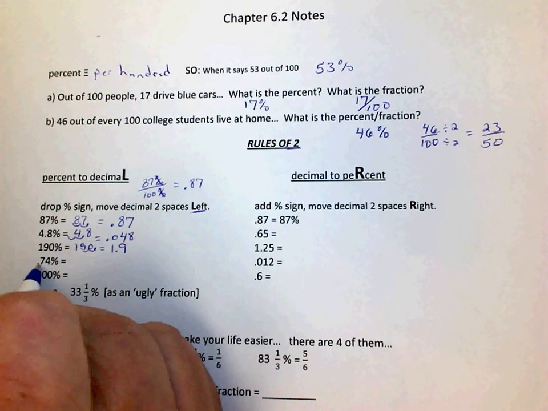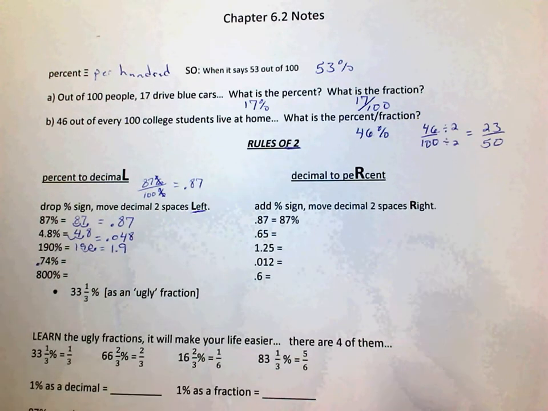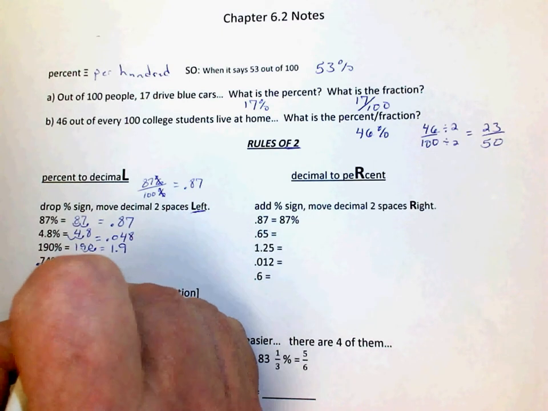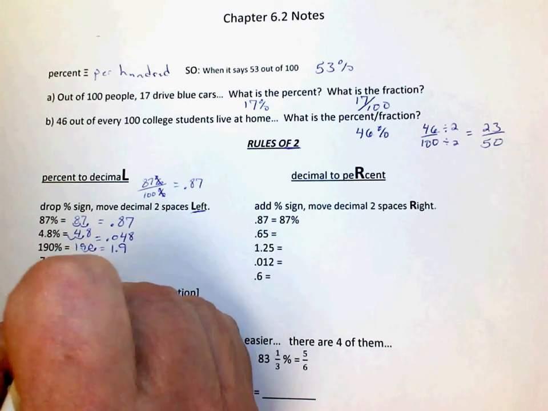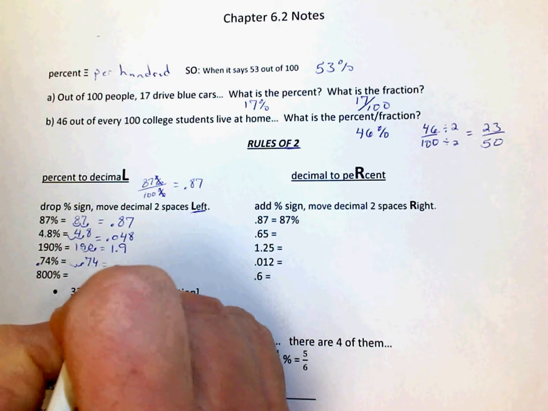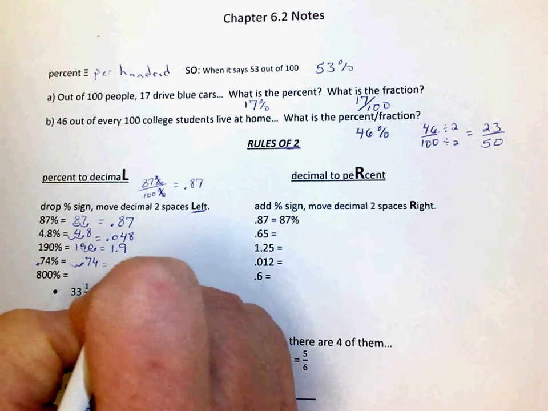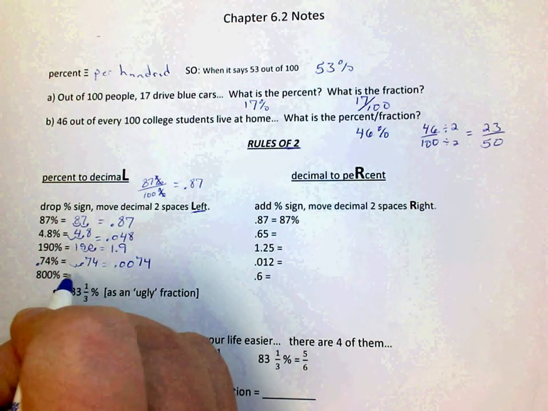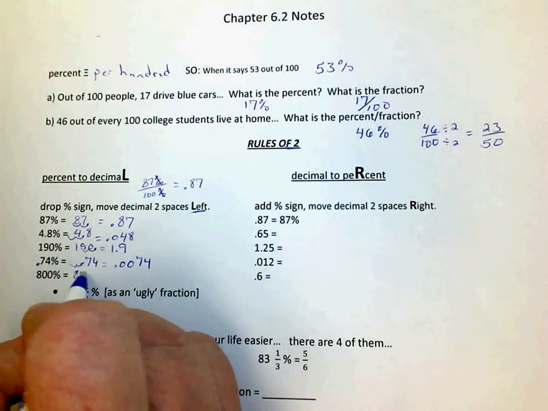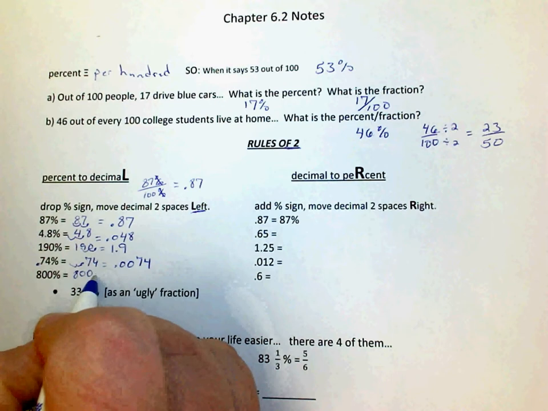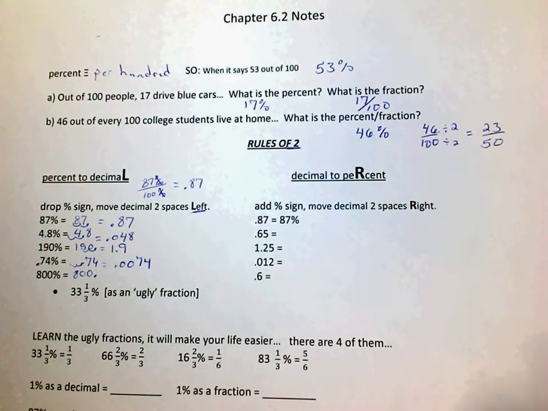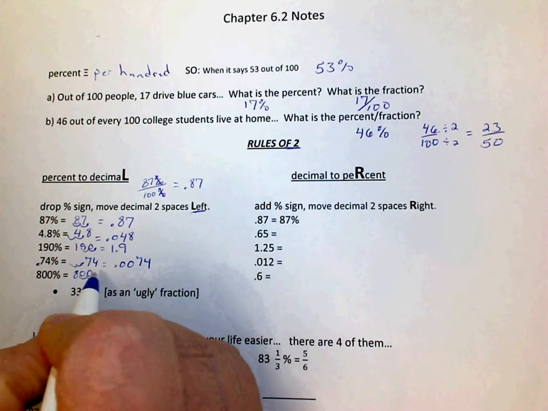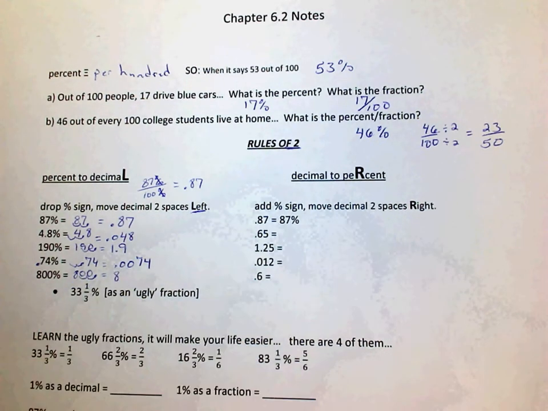Our decimal is right here. So moving that 2 spaces left makes it 0.0074. And then 800%, again, you don't see a decimal, it's at the very end on the right. So move it 2 spaces, and that just gives us the whole number 8.